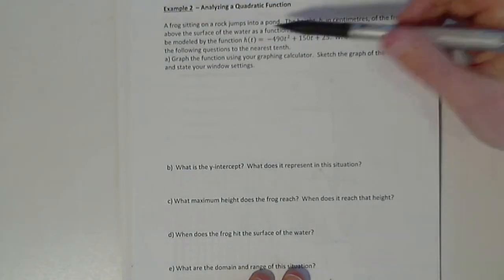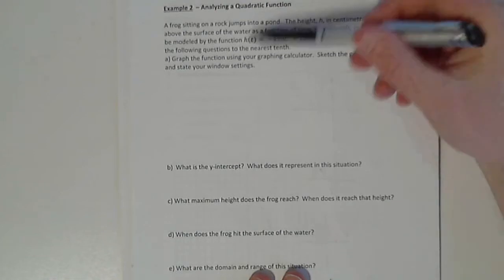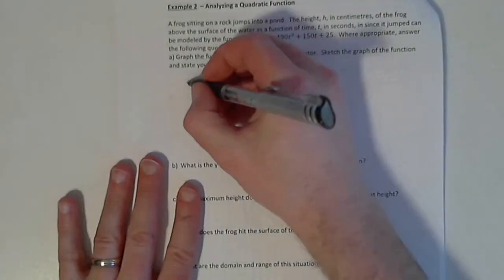A frog sitting on a rock jumps into a pond. The height, h in centimeters, of the frog above the surface of water as a function of time, t in seconds, since it jumped, can be modeled by the function. Where appropriate, answer the following questions to the nearest tenth. I actually always kind of skip over this until the very end. I ask, look what it's doing. First, graph it with a graphing calculator.